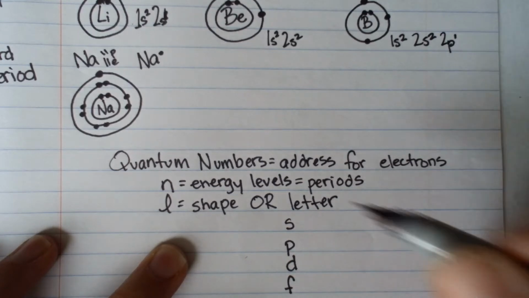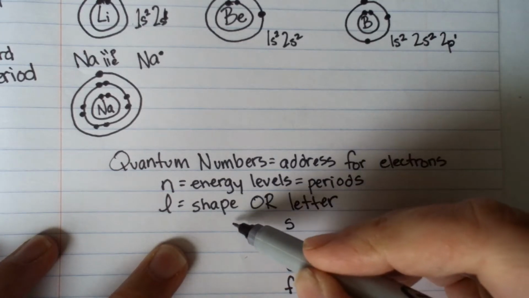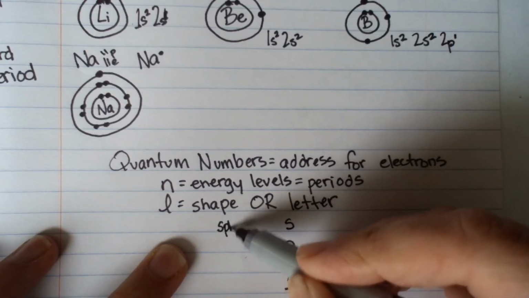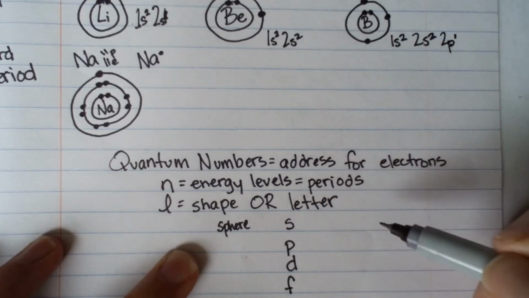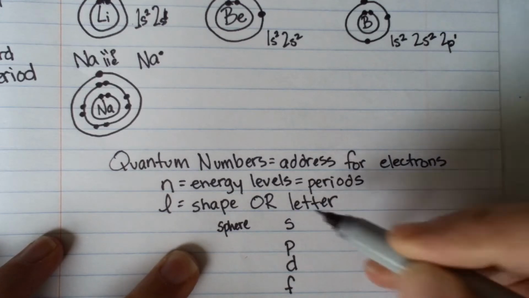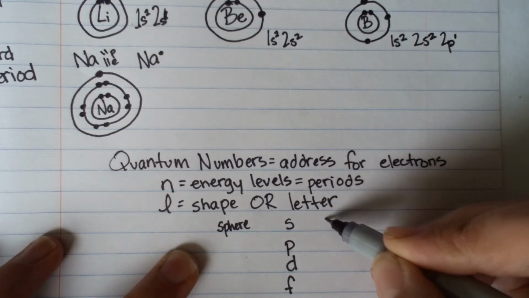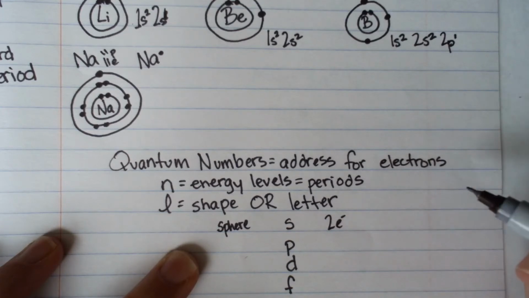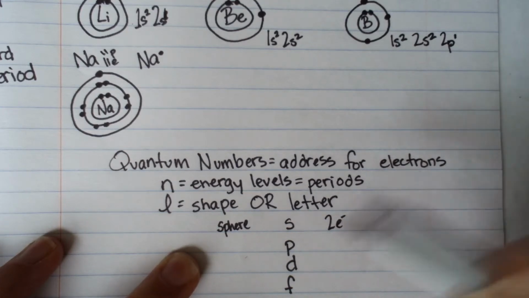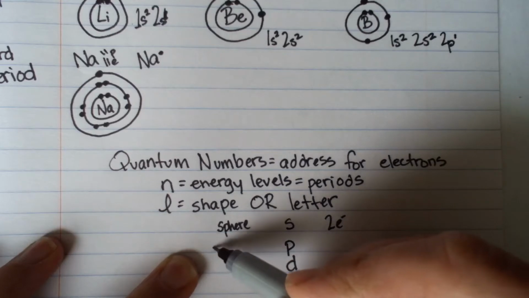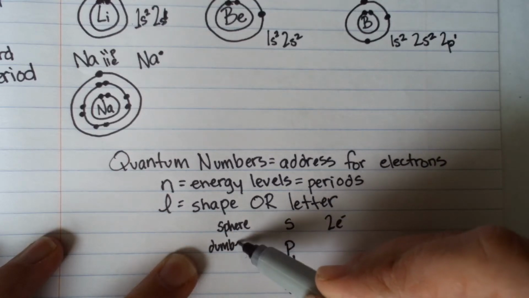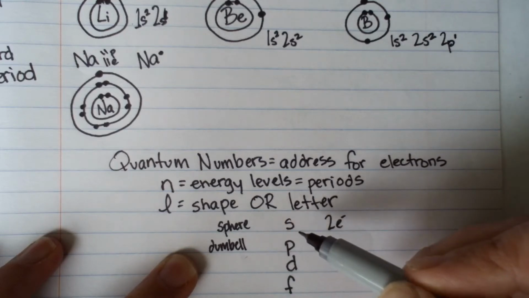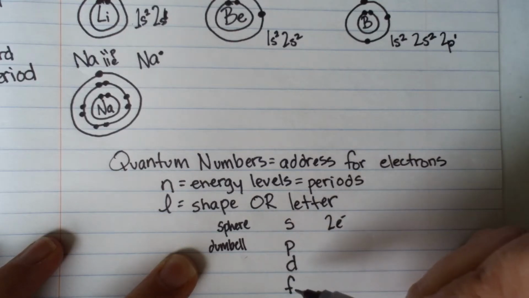An S orbital is a circle, so it's a sphere. A P, and it can hold how many electrons? We talked about that yesterday. Every S orbital can hold 2 electrons. P orbitals are kind of the dumbbell shape, and there is an x-axis, a y-axis, and a z-axis.